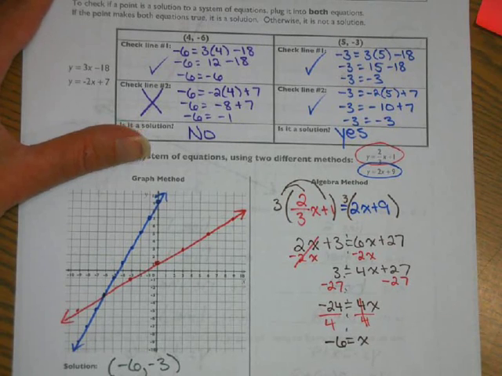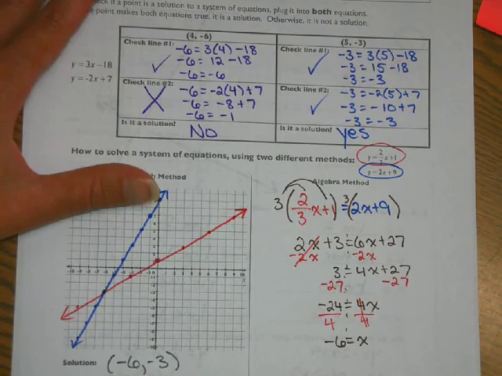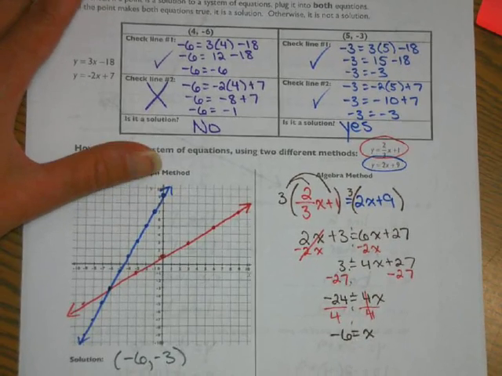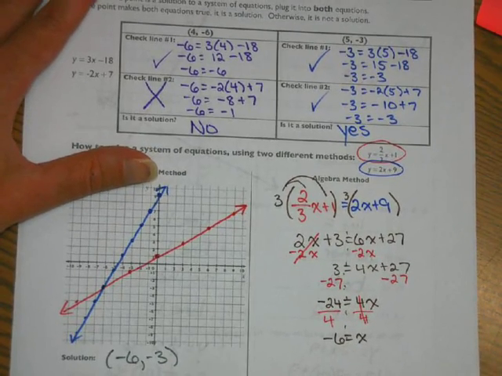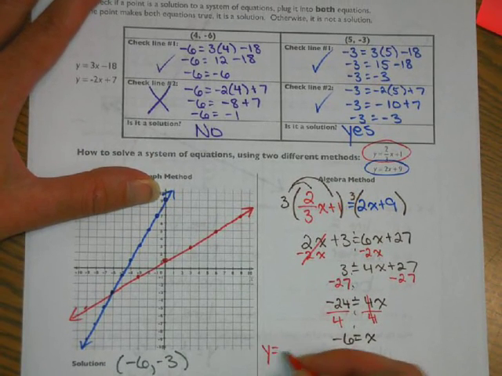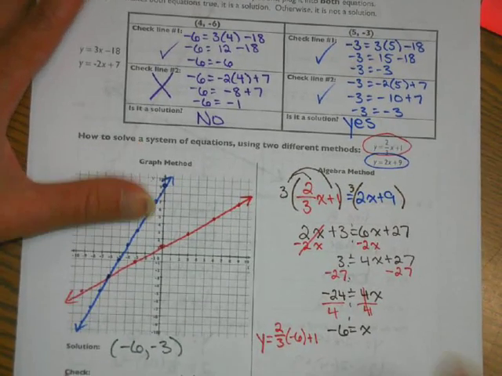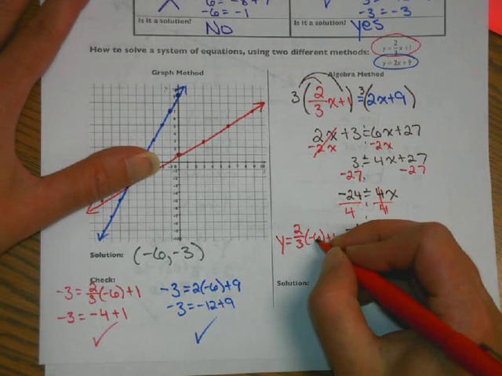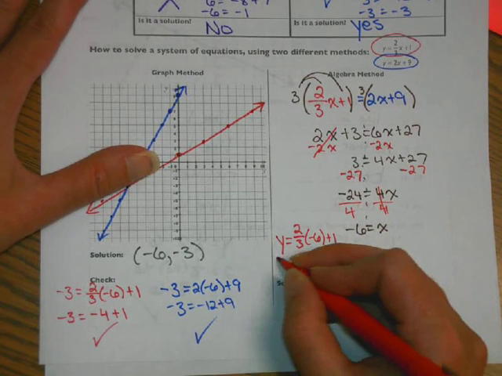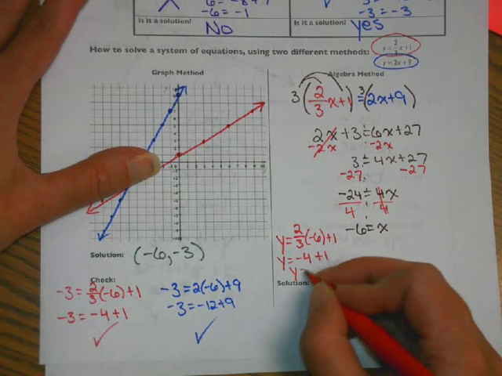Now how do I find the y value that it goes with? Well, I'm going to plug in. I can plug into either equation. I can plug into both. y equals 2/3 of negative 6 plus 1. So I'm plugging into the red equation. 2 times negative 6 is negative 12, divided by 3 is negative 4, plus 1. y equals negative 3.